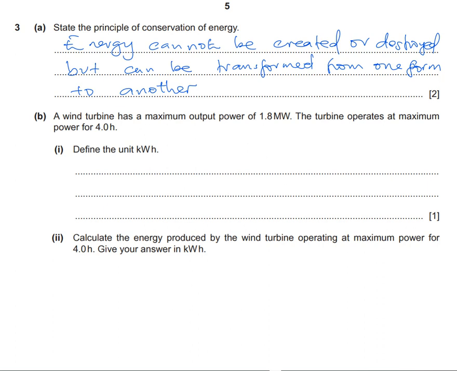Part B. A wind turbine has a maximum output power of 18 megawatt. The turbine operates at maximum power for 4 hours. Define the unit kilowatt hour.